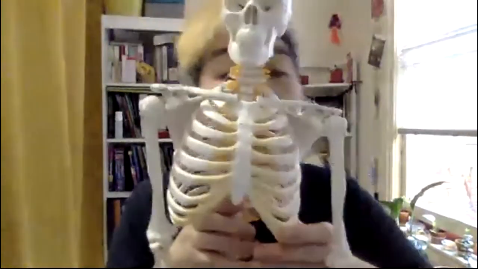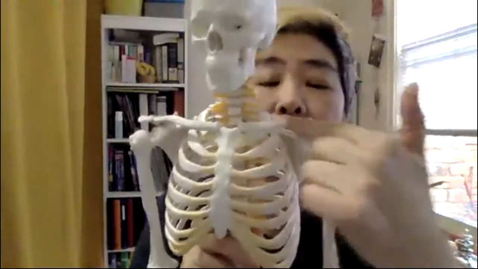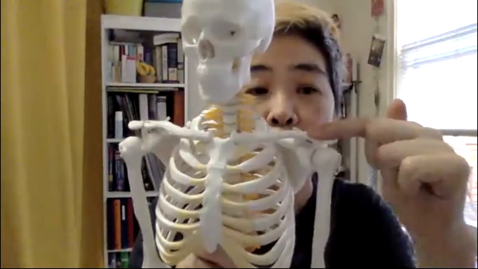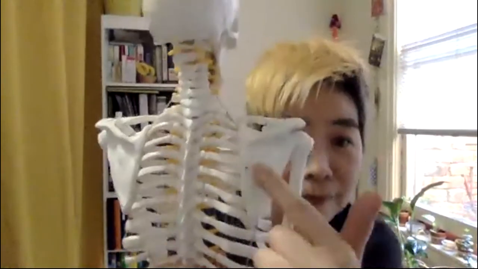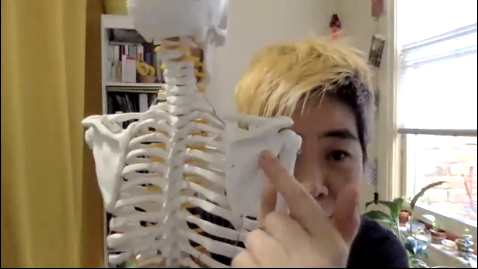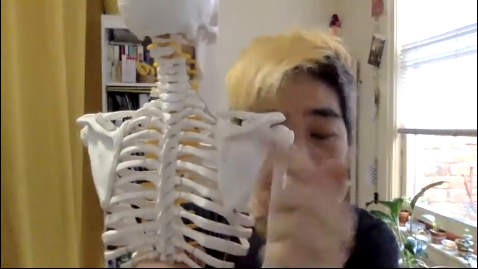So the clavicle is right here, which is connected to your shoulder blades. So that's a shoulder blade. When you touch your shoulder blade, that's probably the first thing you feel, the spine of the shoulder blade.